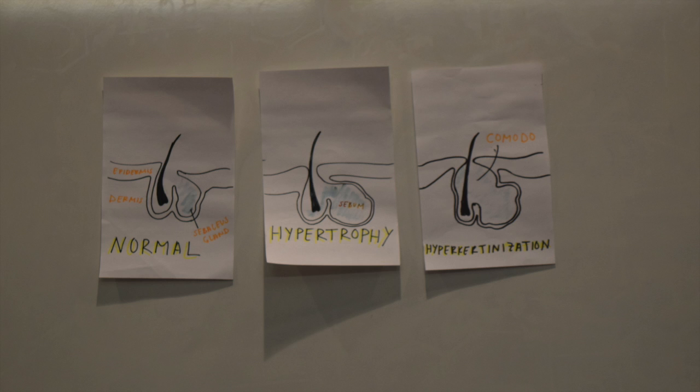This comedo contains the oily sebum and bacteria and fatty acids, as well as their keratinized cells. What you know as a whitehead is a closed comedo, while a blackhead is an open comedo. The pores in your skin are great environments for bacterial growth.